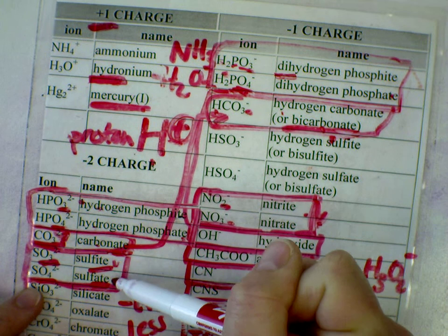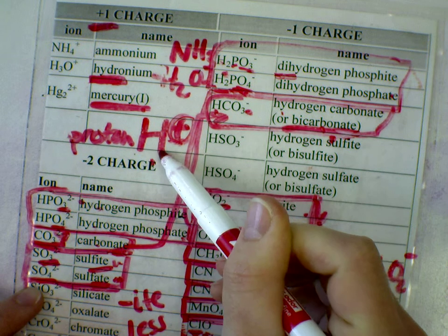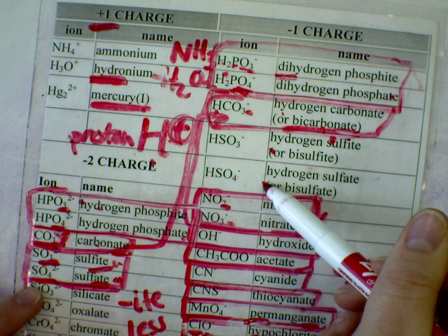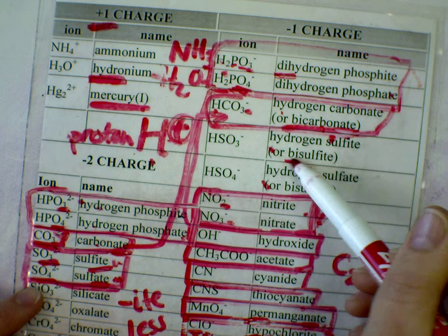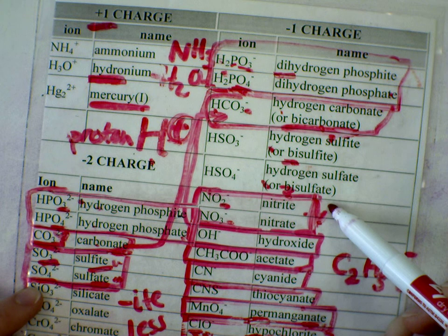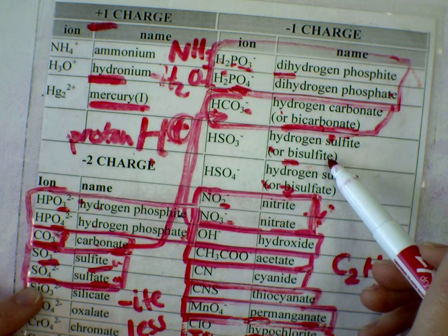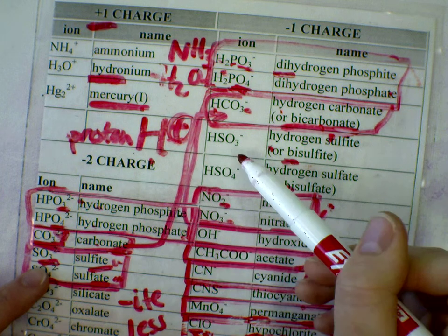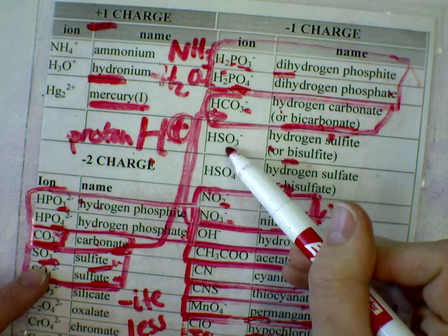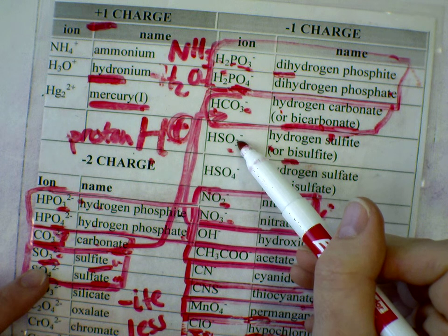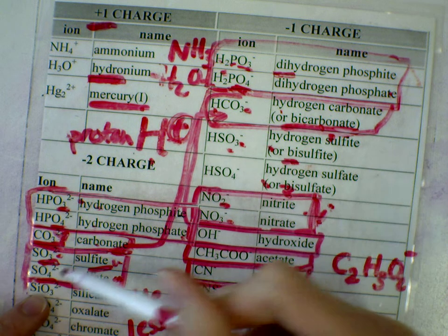If we take the sulfites and sulfates and add a proton to them, we get hydrogen sulfite and hydrogen sulfate. They also are called bisulfite and bisulfate. So you can learn either name. But sulfite was SO3. Hydrogen sulfite is HSO3. The charge was 2- and it became a 1- when we added a proton. Same for sulfate.